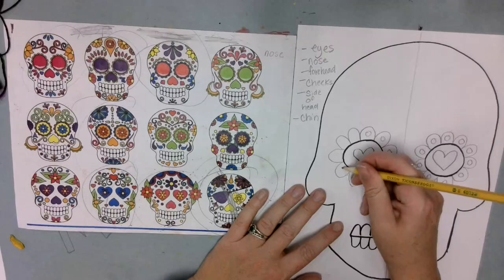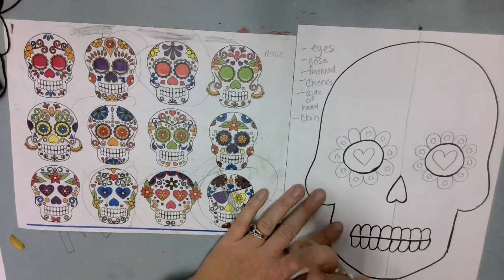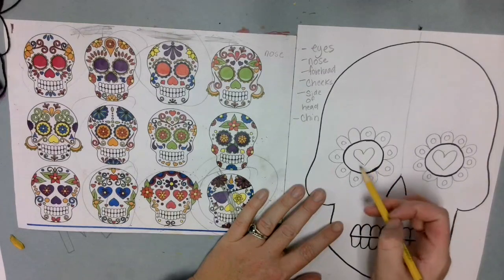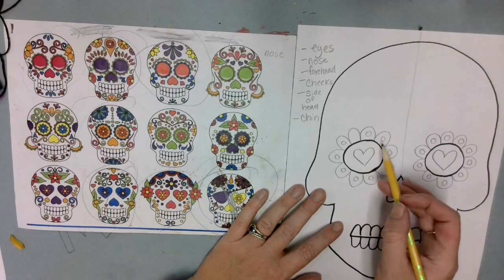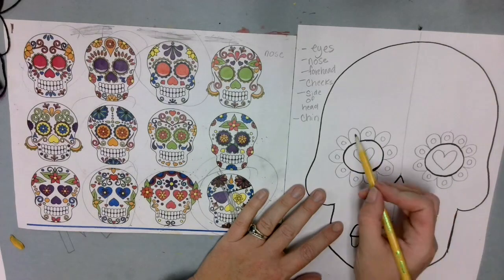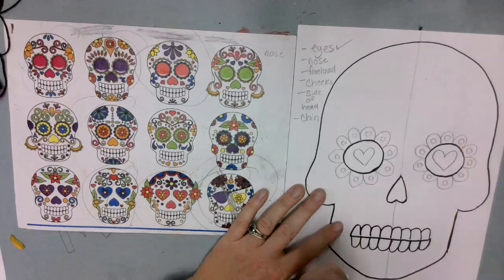Now you don't have to do petals around your eyes. You could do a different shape, a different design. You could do spiky things around the eyes. It's really up to you. You can put something in the center of your eyes, or you can leave them empty, but you need to have some kind of detail around the eyes for sure. So my eyes are done. I'm going to check that off my checklist. Let's move on to the nose.